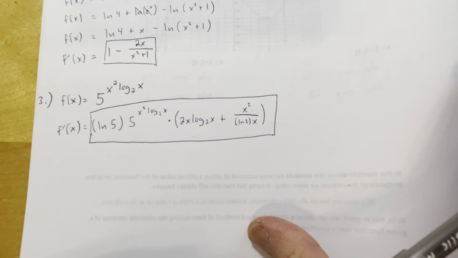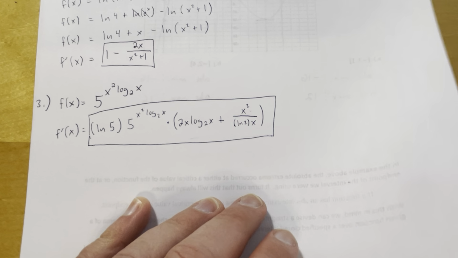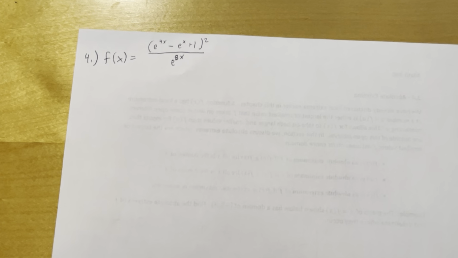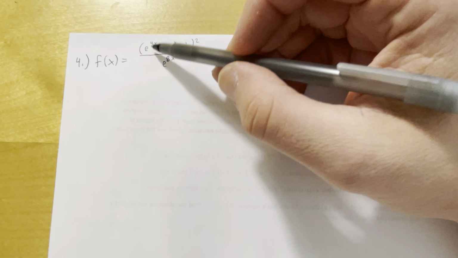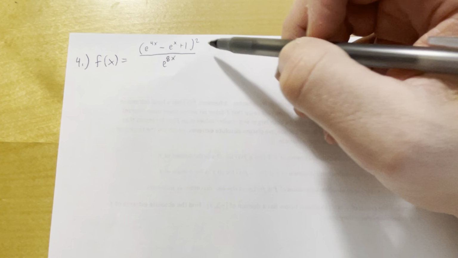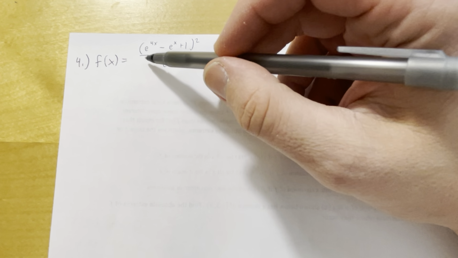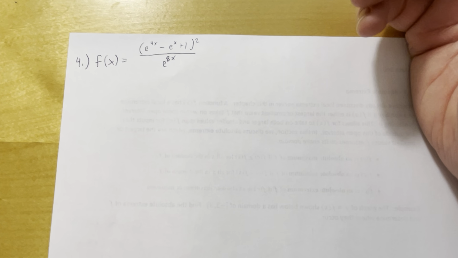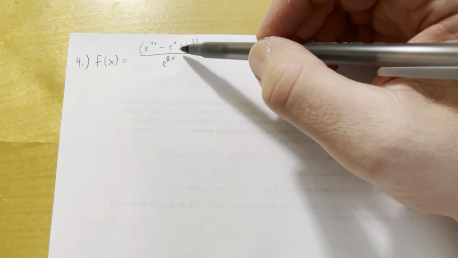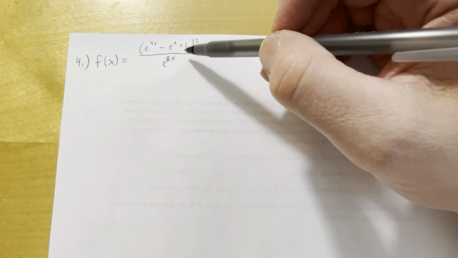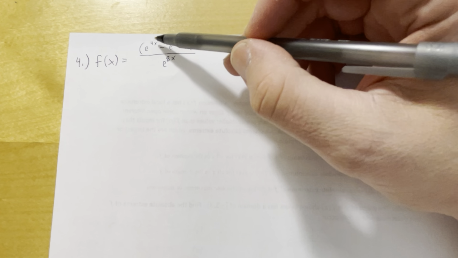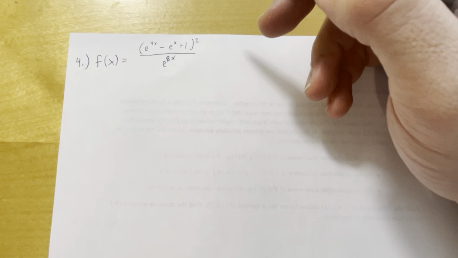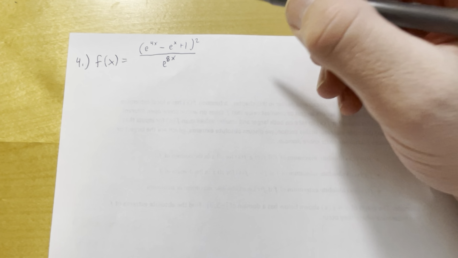Okay, so that's another reason why we're spending more time this week in the support course, just working on practicing these. Okay, here's my last example. F of x equals (e^(4x) minus e^x plus 1) all quantity squared, over e^(8x). Now I could take the derivative of this directly from the very beginning using the quotient rule, with the chain rule included because I have a function inside a function here. But there is an algebraic manipulation that I could do to this, which will actually save me a little bit of time.